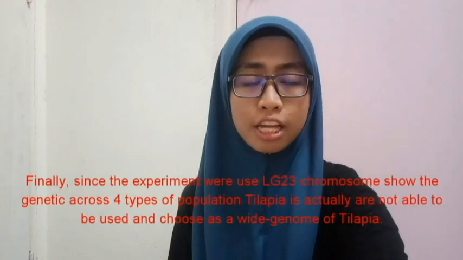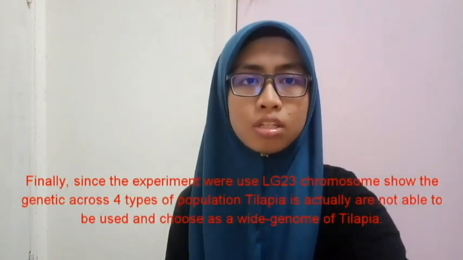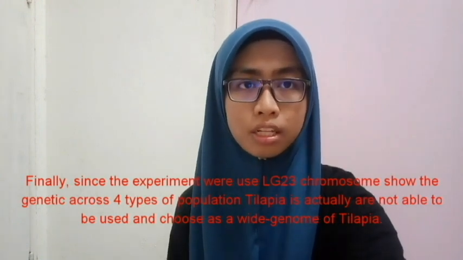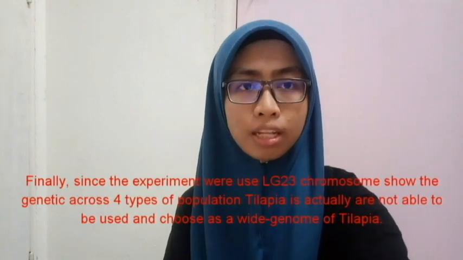Finally, since the experiment used the LG23 chromosome, it shows that the genetic variation across the 4 types of tilapia populations cannot actually be used to represent the wide genome of tilapia.